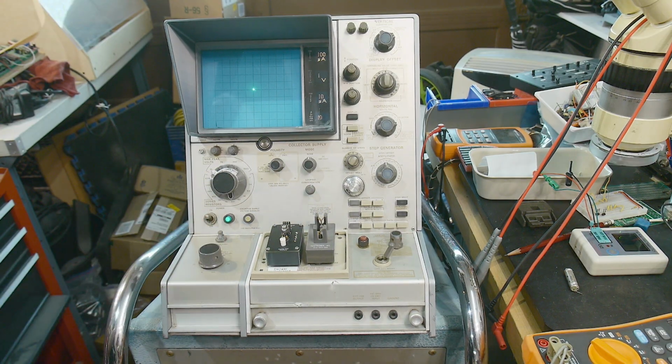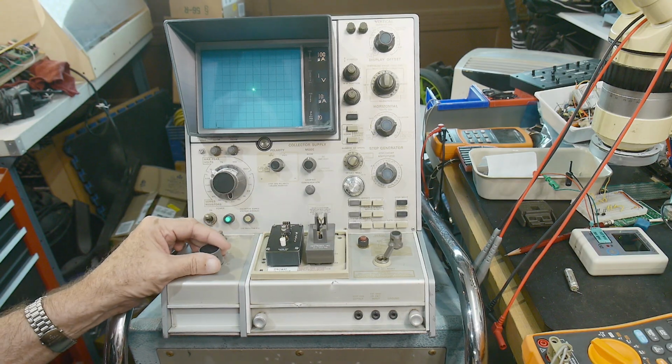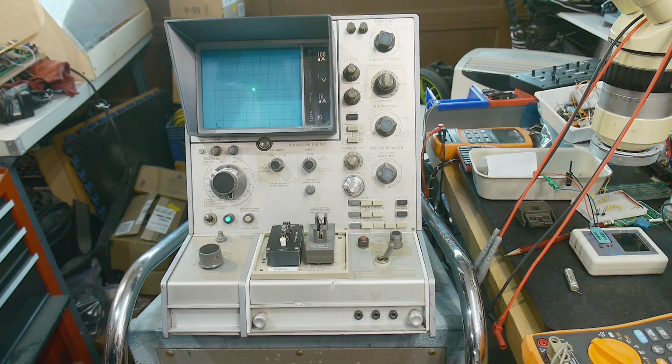Okay. But what we're interested in is learning about transistors. Now, transistors are strange devices. Okay.